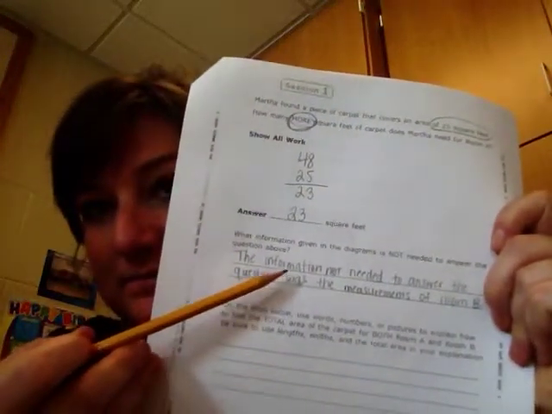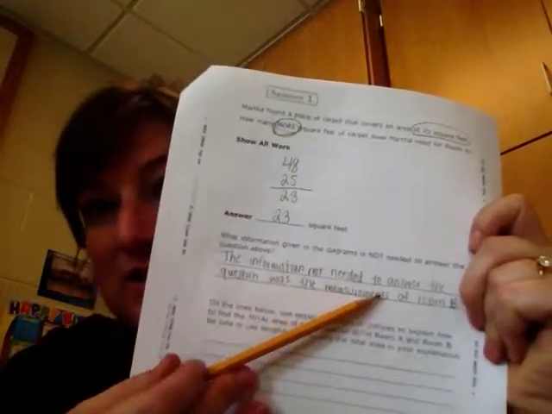The information not needed to answer the problem, QIA, was the measurements of room B, because we didn't even use it. Now we are going to use it in this next one.